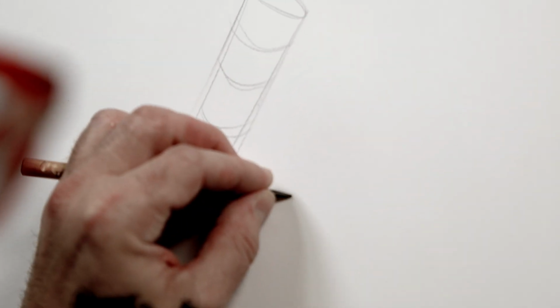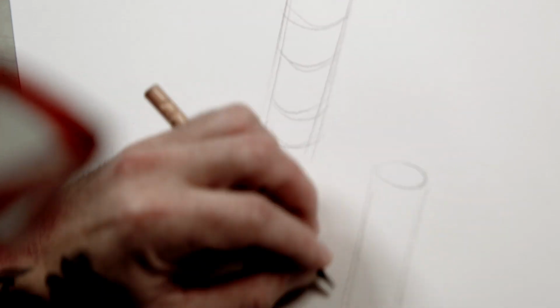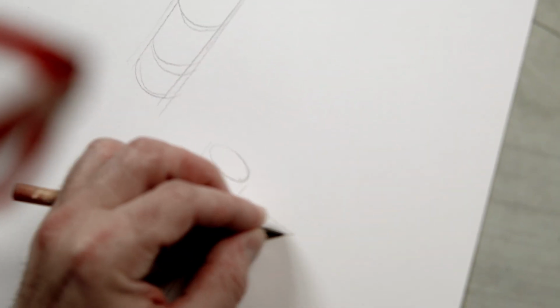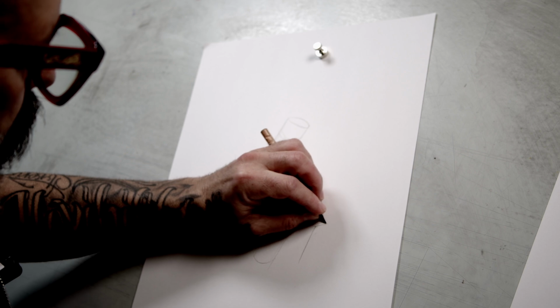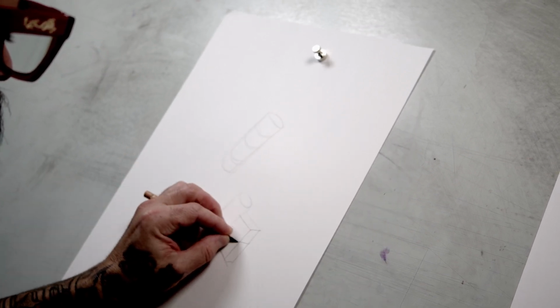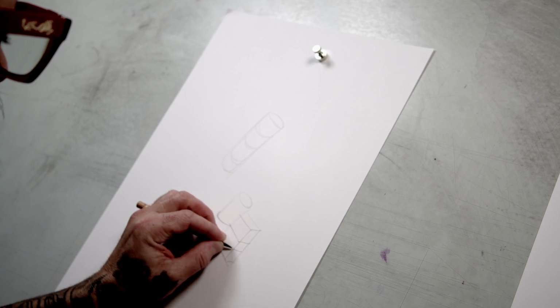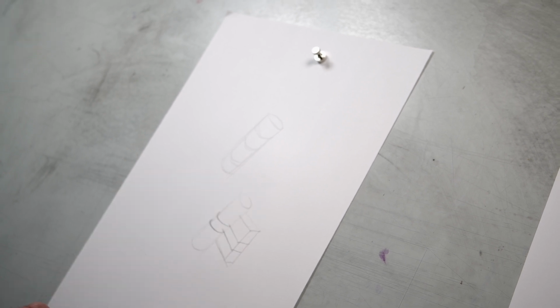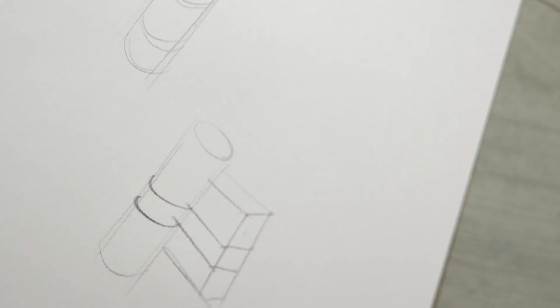If you have a more complicated form, like this, a cross contour would simply indicate the volume of that form, a line wrapping across the volume.